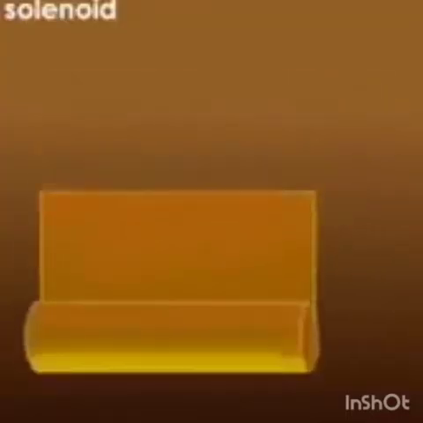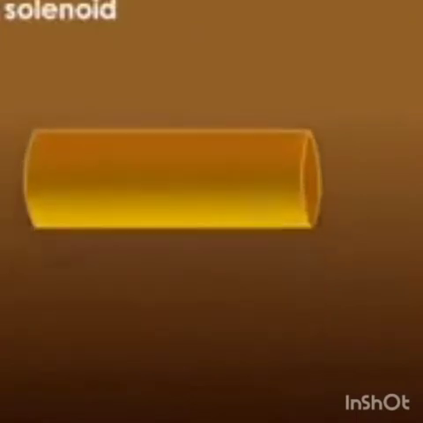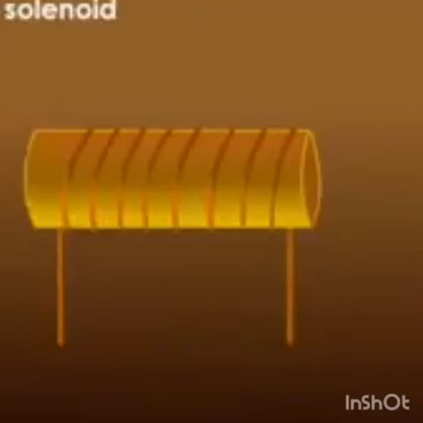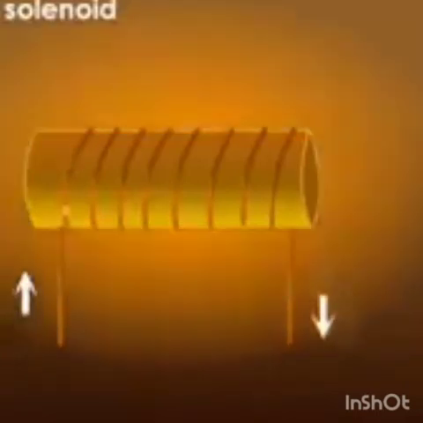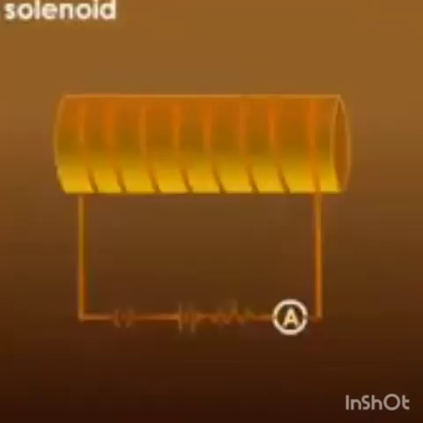First we have to study the solenoid. So let us study what a solenoid is. A solenoid is an insulated copper coil wound around a cylindrical cardboard or plastic tube such that the length of the coil is greater than its diameter. It behaves like a magnet when an electric current flows through it. It is called a solenoid. So what is a solenoid? A solenoid means insulated copper wire wound closely in the form of a helix.